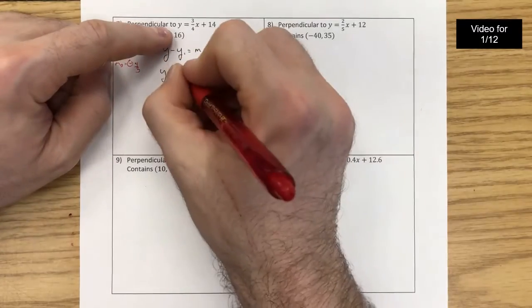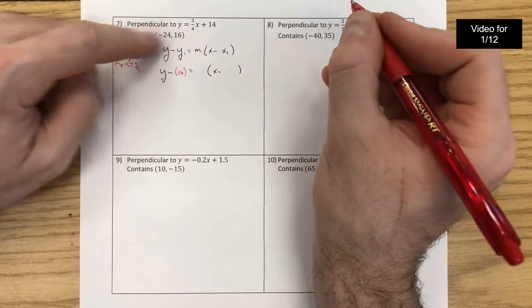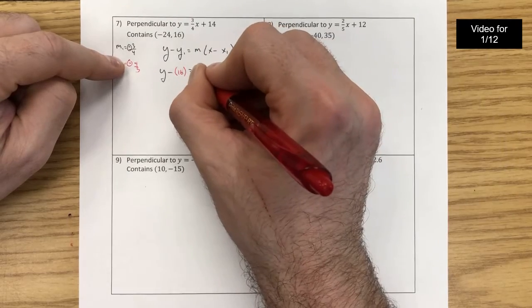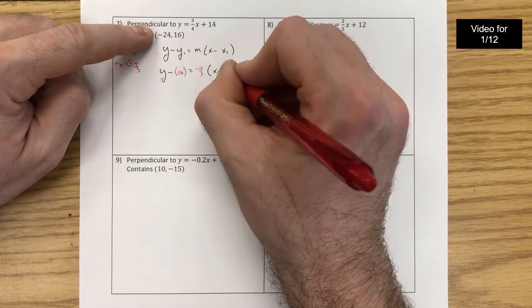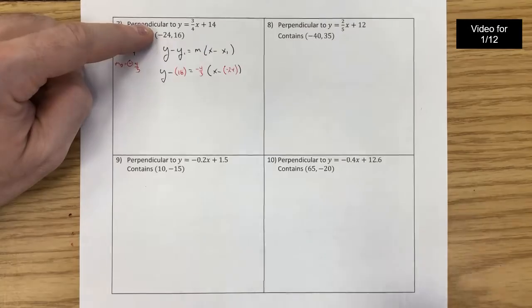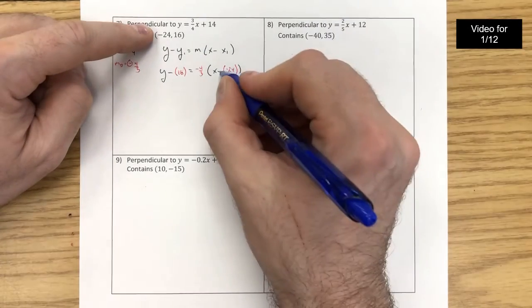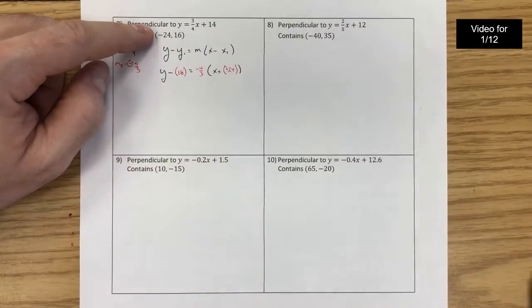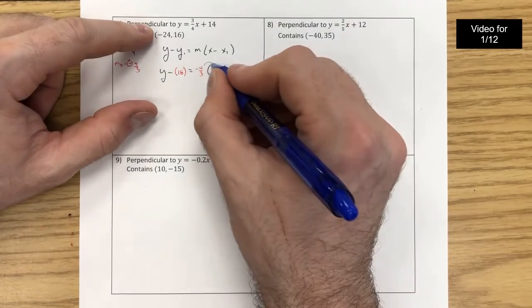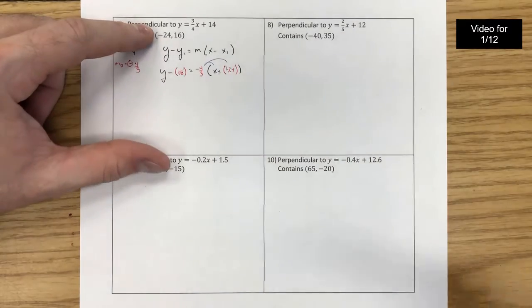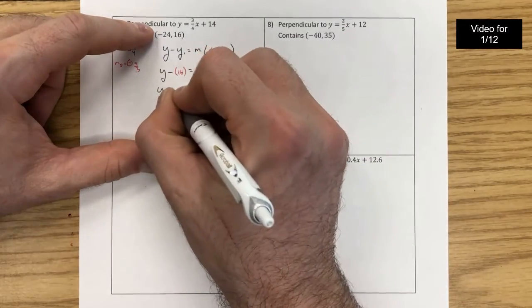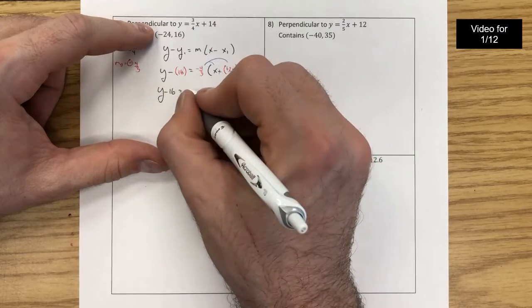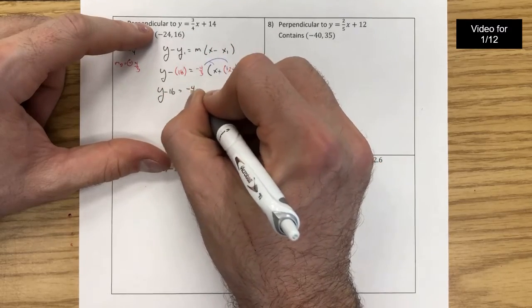So y minus my y1 of 16 equals the slope, -4/3, times x minus x1, -24. First thing I notice is minus a negative. And I'm going to go ahead and distribute to my newly positive number. First off, -4/3 times x is just -4/3 x.